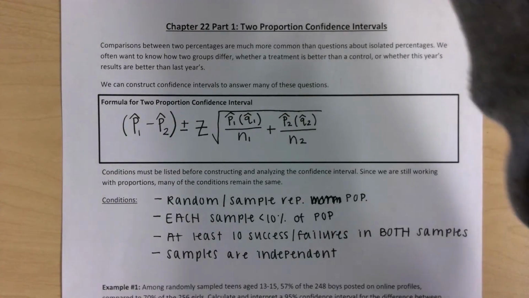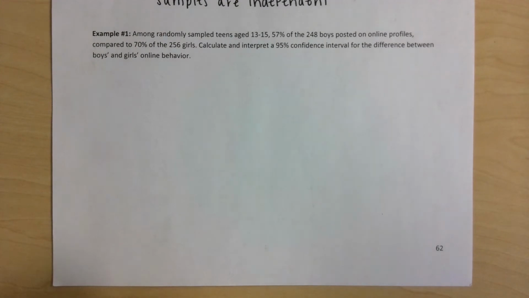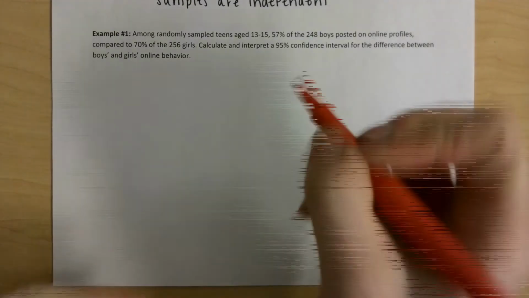All right, let's look at our first example. Example 1 says, among randomly sampled teens aged 13 to 15, 57% of the 248 boys posted online profiles. That is our first proportion.